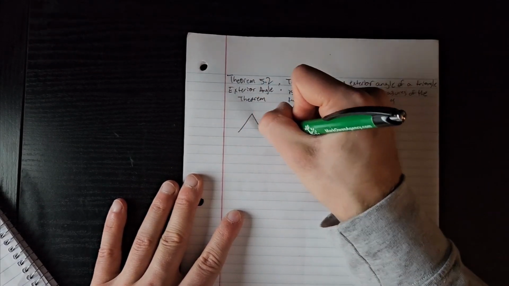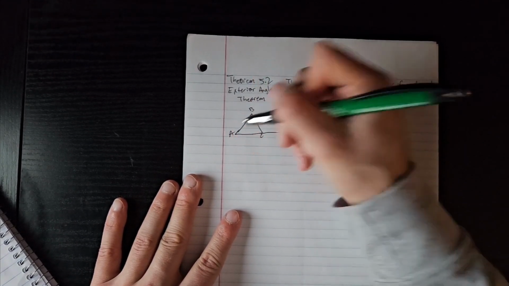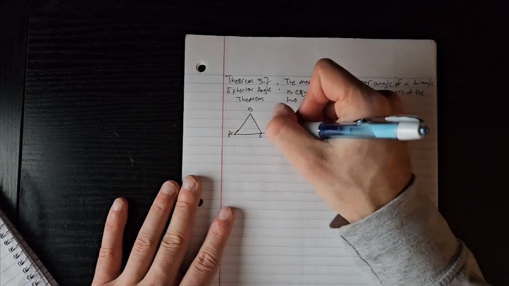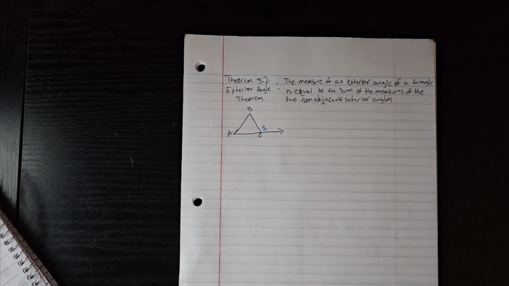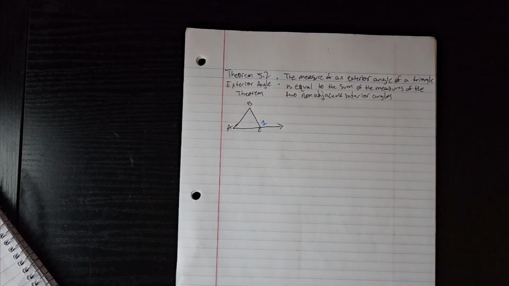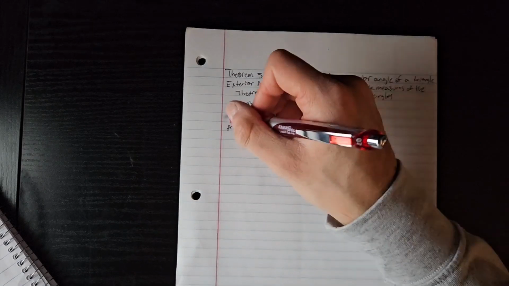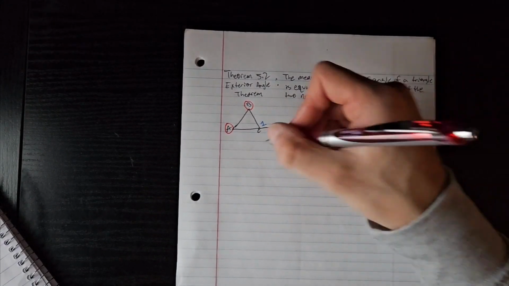You might be asking. Say I have this triangle right here. We have C, B, and A, and let's just say I have angle 1 right here. So, the measurement of the exterior angle. Remember what exterior angles look like? It's the ones on the outside. So, the measurement of angle 1 is equal to the angles that are non-adjacent to it. Remember adjacent means right next to it. So that means that angle A and angle B will be equal to 1.